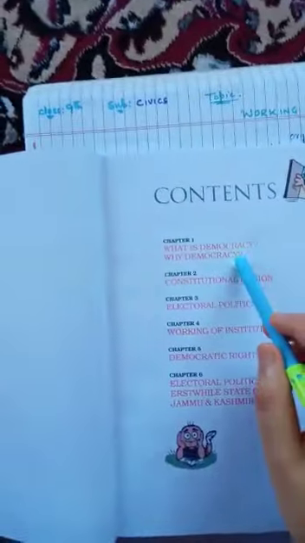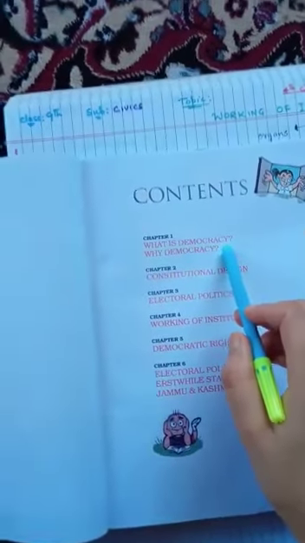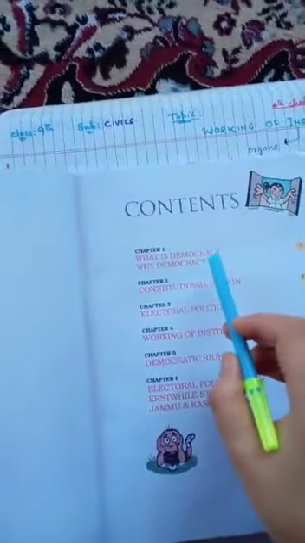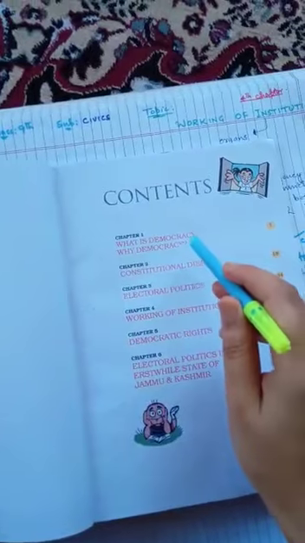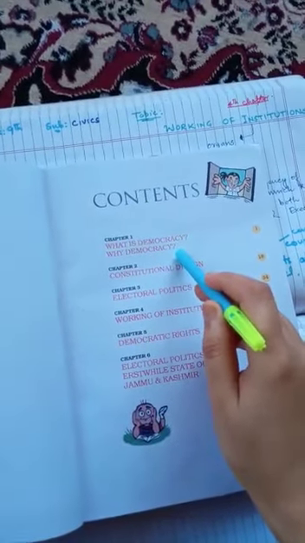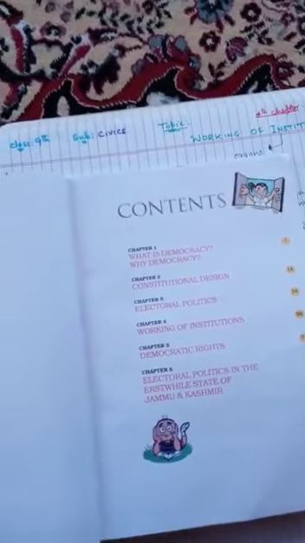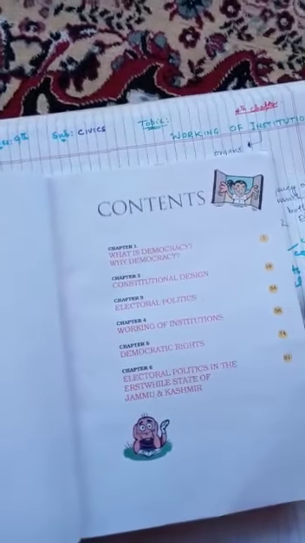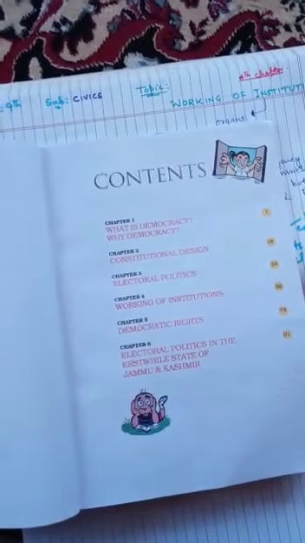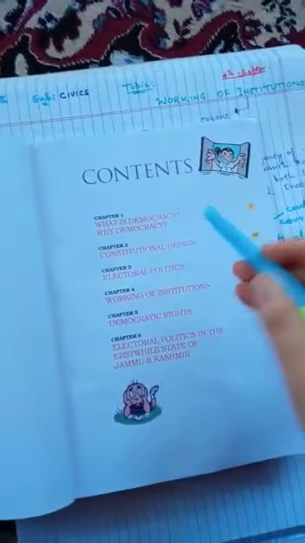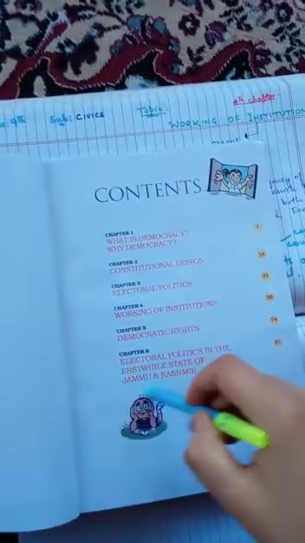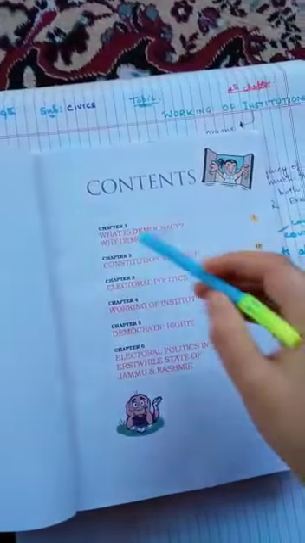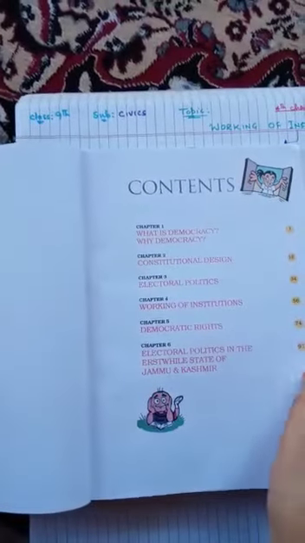So let me remind you what we have read. We have read about democracy, how democracy rose in the world, what were the sacrifices, what was the need, and how democracy is the best form of government. In this chapter we have learned so many things that are enough to understand all the other topics, because this forms the base of the whole content of this book.